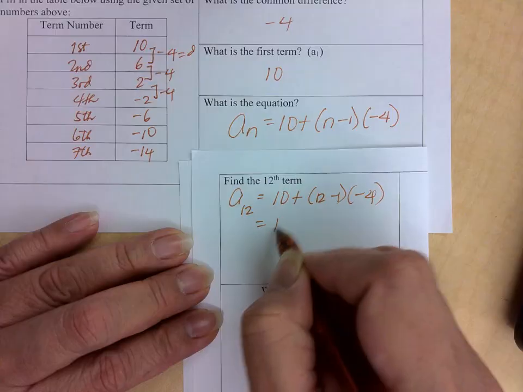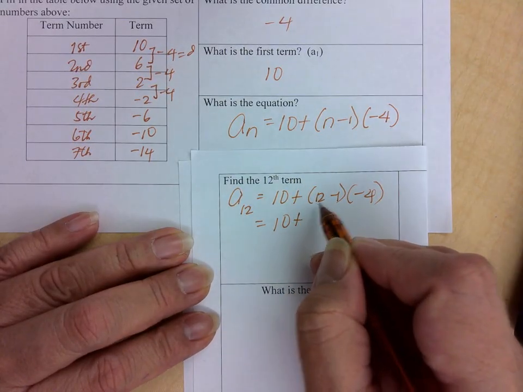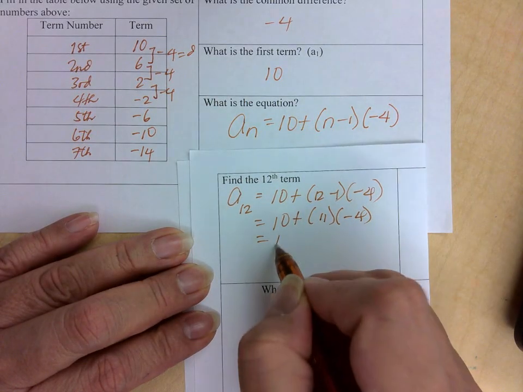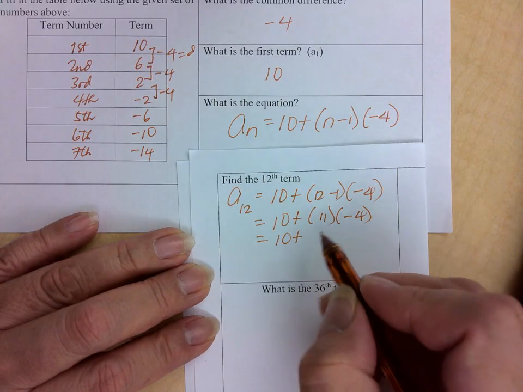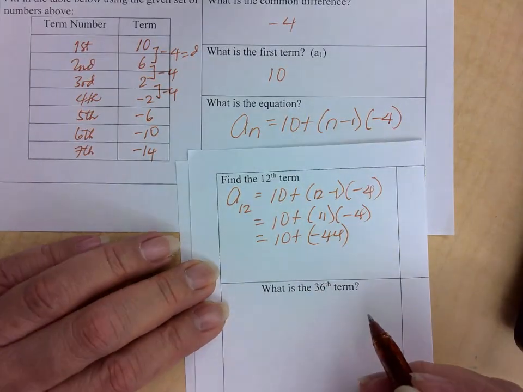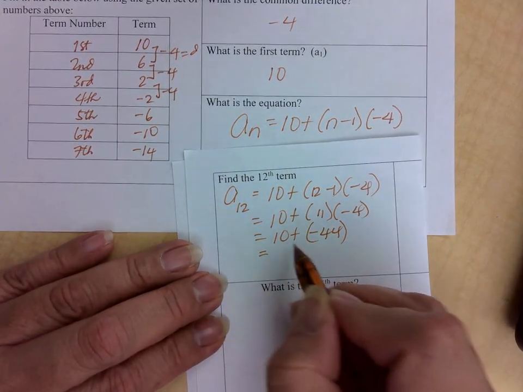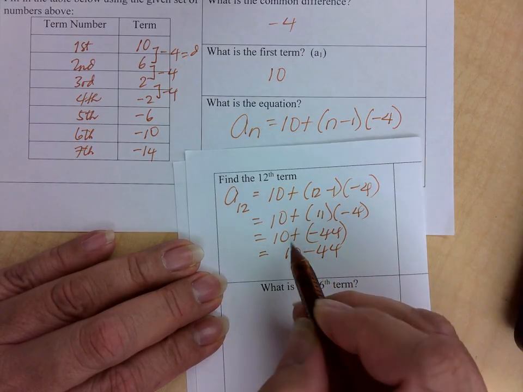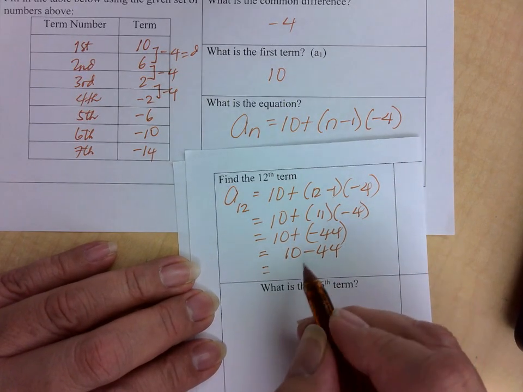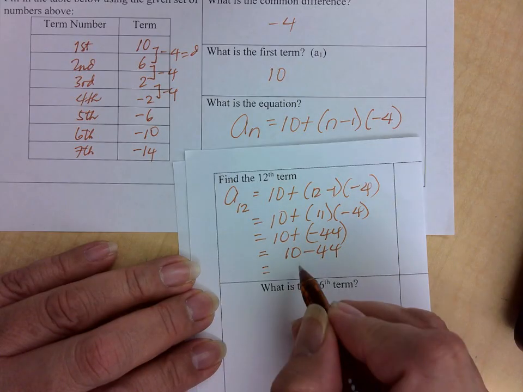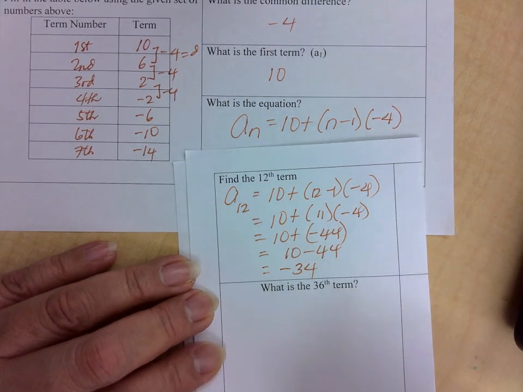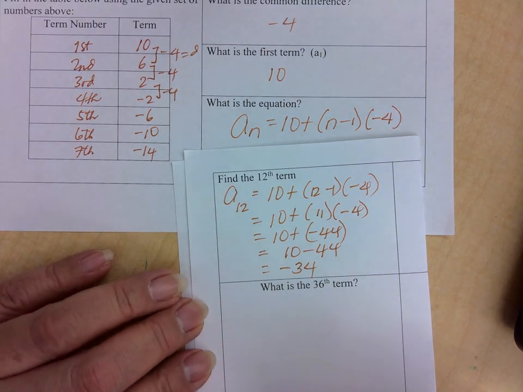Bring down 10. Plus 12 minus 1 is 11. Okay, now let's multiply this. 11 times negative 4 is negative 44. Okay, so we could just rewrite this one as 10 minus 44 because you multiply: positive times negative is negative. So what is this now? 44 minus 10, that's 34. Which one is bigger? Negative 44. So you follow that sign. So the 12th term is negative 44.